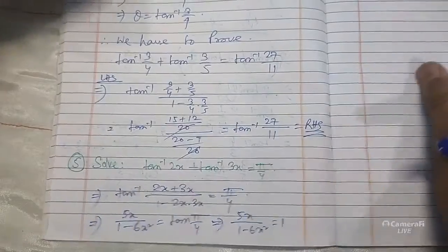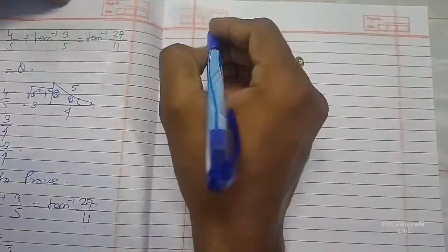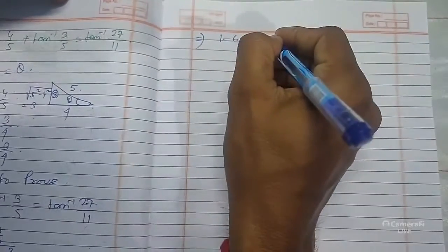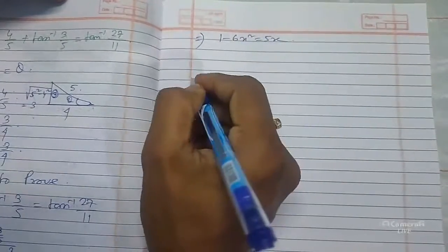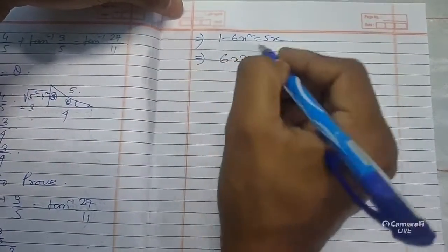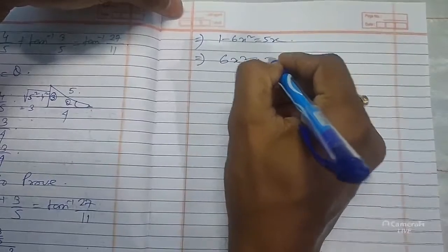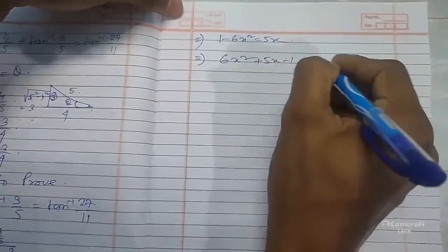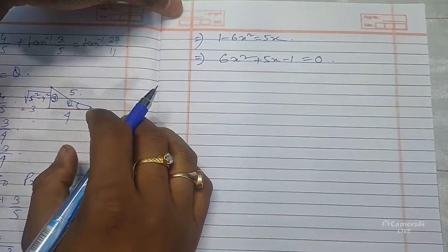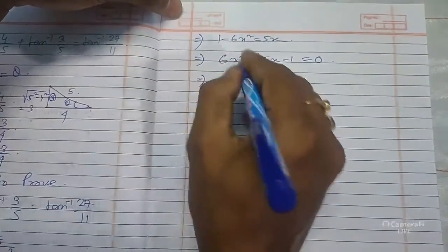Now cross multiply. By cross multiplying we will get 1 minus 6x square equals 5x. Or from here you can write 6x square plus 5x minus 1 equals 0. That is middle term factor.